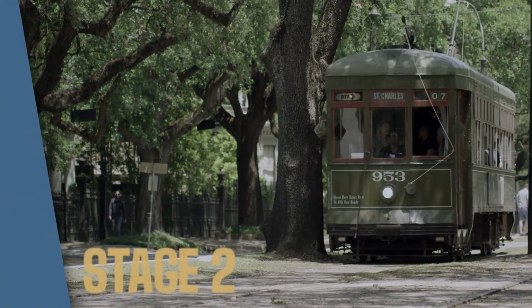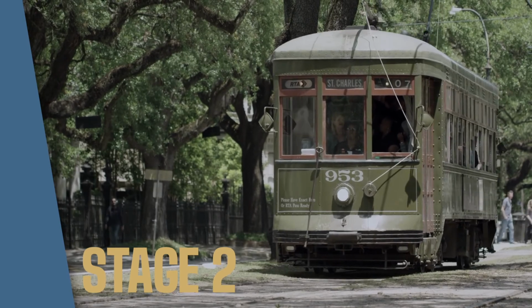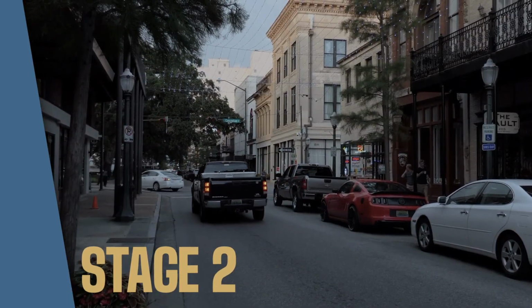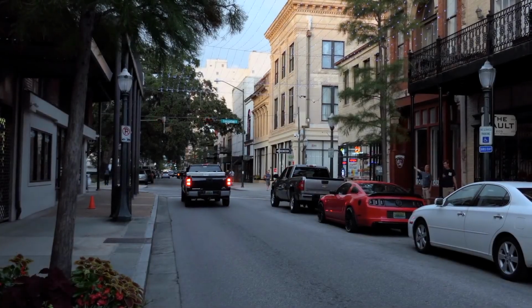Now, stage 2 gets a little bit more interesting, where you have these neighborhoods, and maybe it was built in the 60s or the 70s or 80s. All the homes still look very similar. You can look up and down the road and say, well, hey, that one was probably built at the exact same time as that one, and floor plans are probably similar.